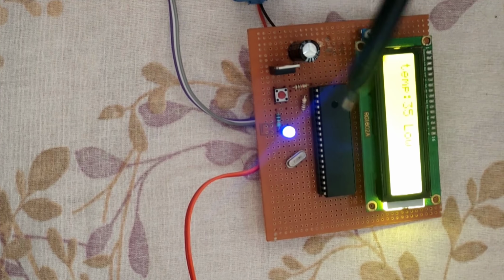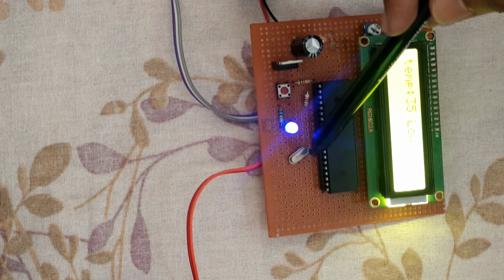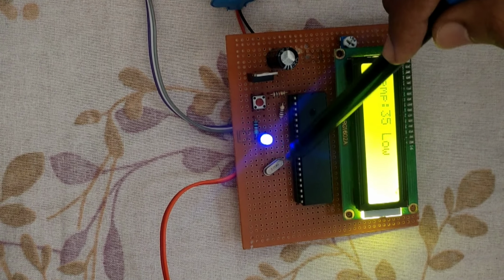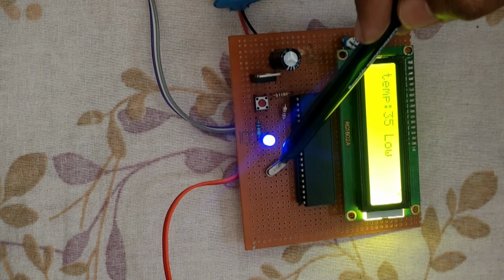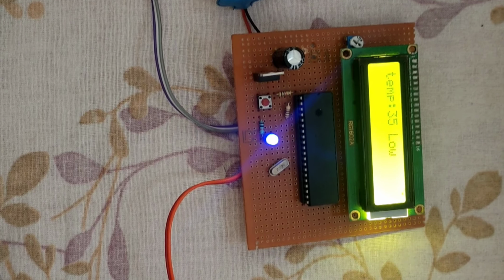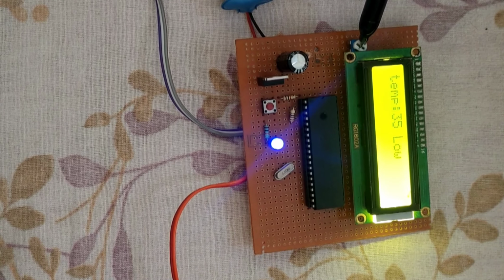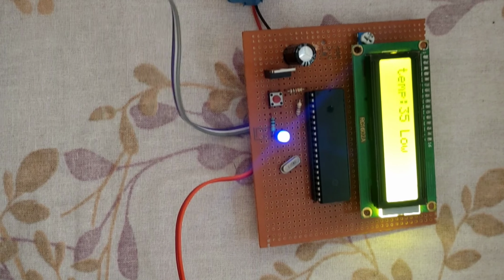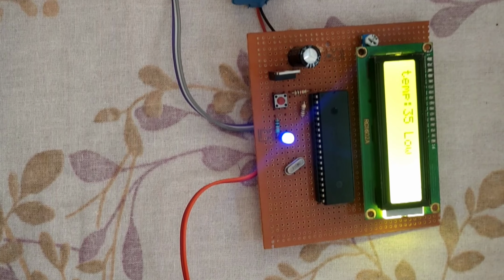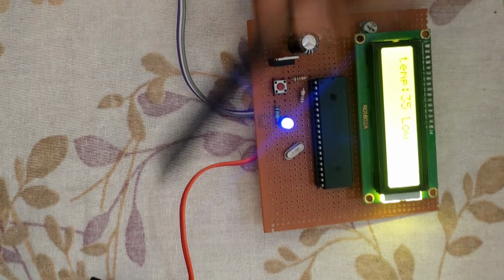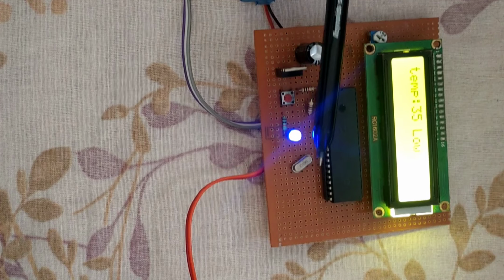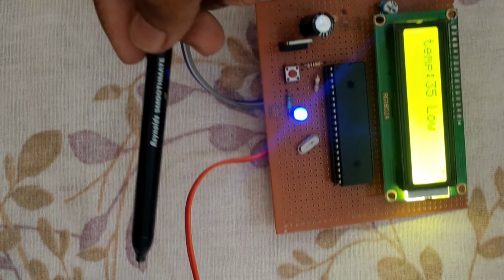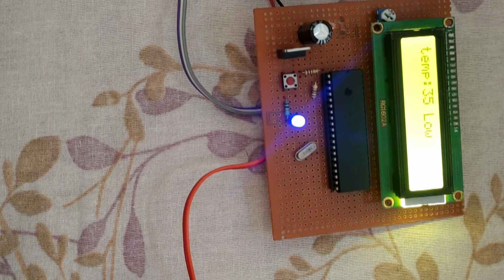And a crystal oscillator, which is connected to the 11th and 12th pins of the PIC microcontroller. It is used for the delay process. And a regulator, which is used to adjust the contrast of the LCD display. We are using a temperature sensor to collect the temperature of the substance, and a buzzer. If the temperature exceeds the predefined temperature, it will show the temperature on the LCD display and activate the buzzer. Let me demonstrate our working project.